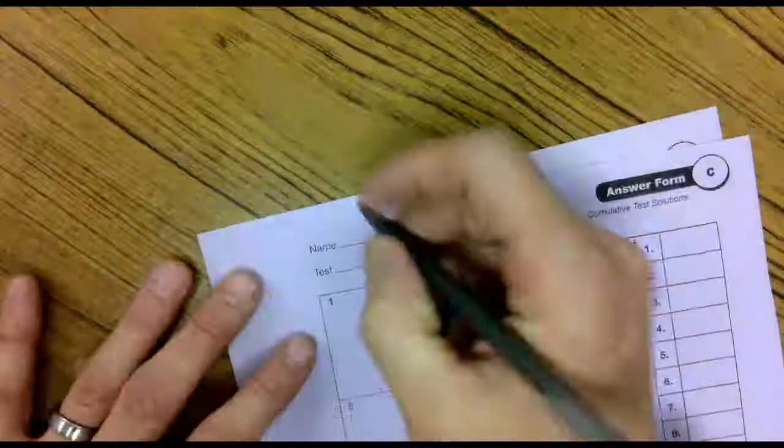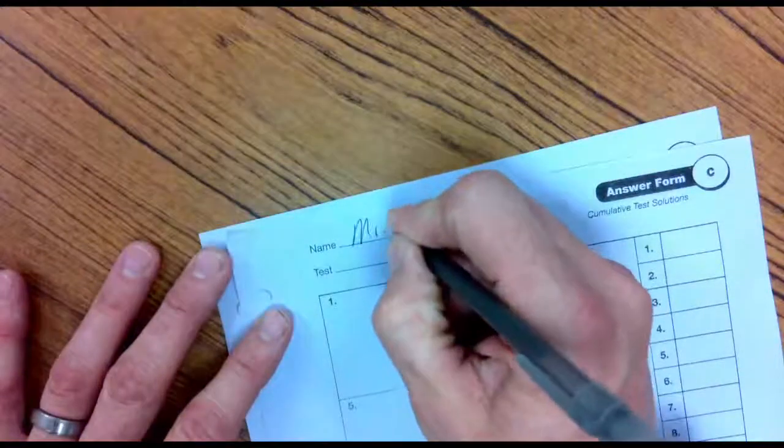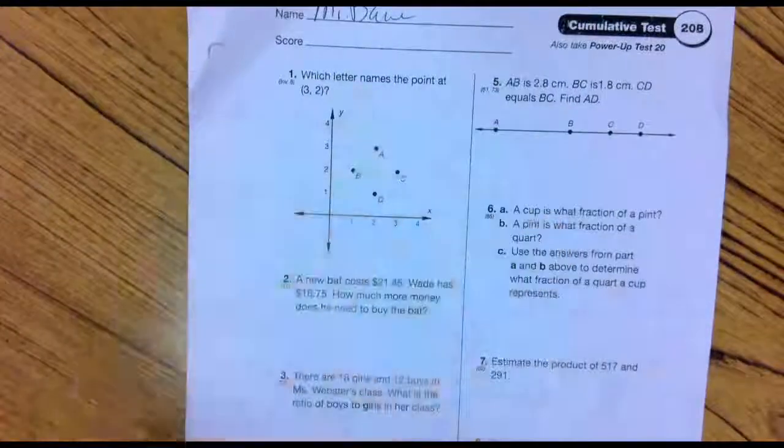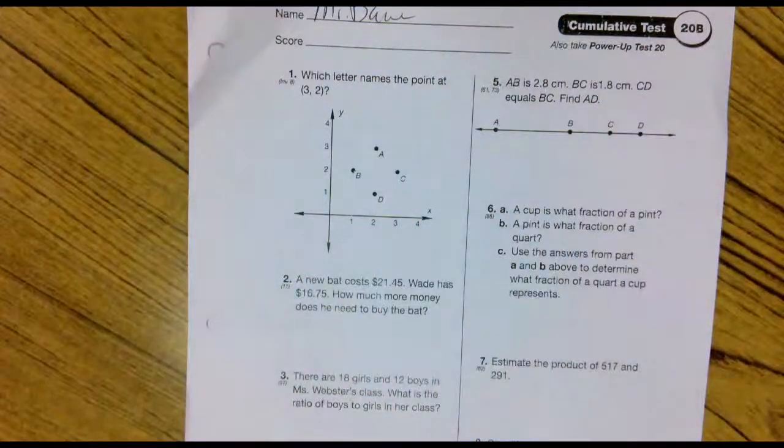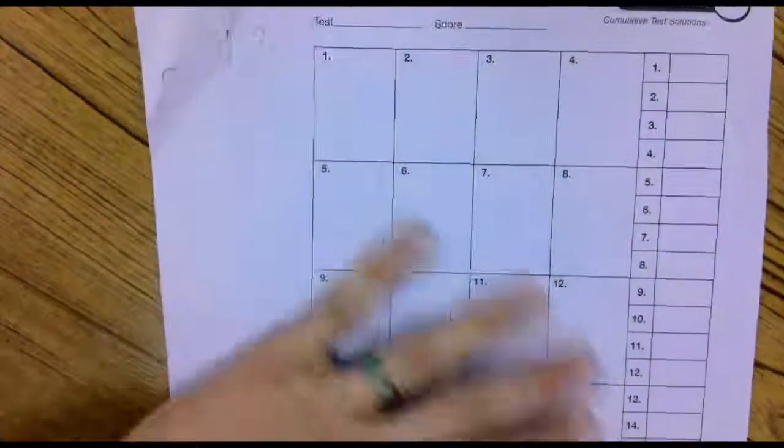This is the answer key. This is the most important one. This is the one you'll turn in and show all your work on. Some of you have been doing the work on this sheet. I know I do the work on this sheet just to show you things, but all your work should be done on this one over here. All right, here we go.